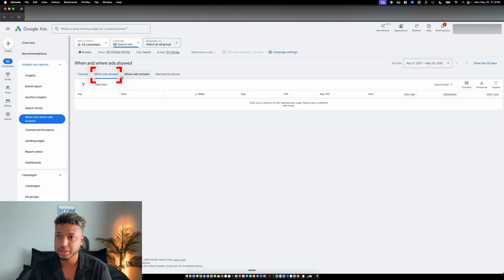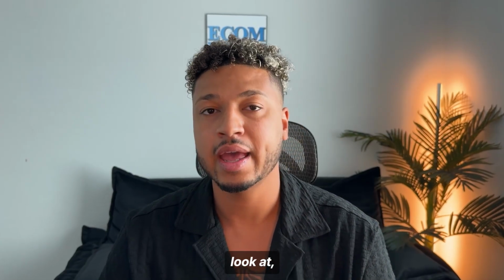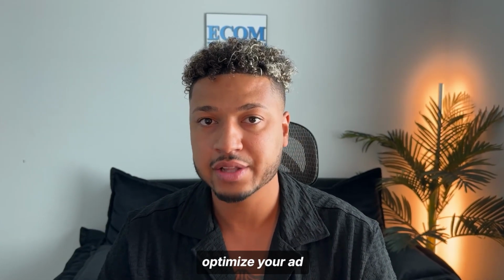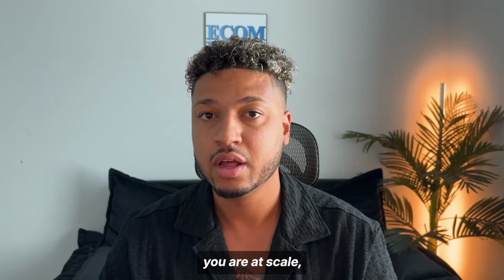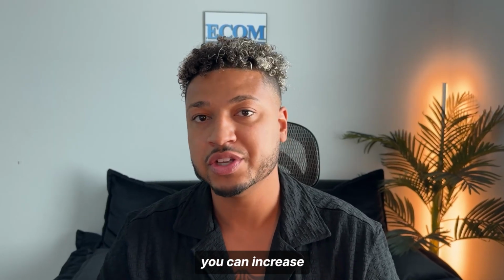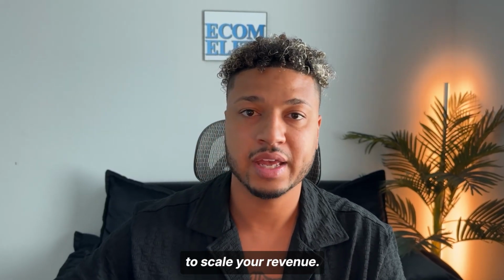Also, you can see where your ads are being shown. If you did have the display partners set up, you can also see what different websites and URLs your display ads are being shown on. You can also see when ads are being displayed throughout the day and when your conversions come in. You might have a spike at nighttime where you have a lot of conversions come in, so you want to up your bids during those times. These are just things that you want to look at and that will help optimize your ads so that when you are at scale, you can increase your bids, increase your budgets, and continue to scale your revenue.